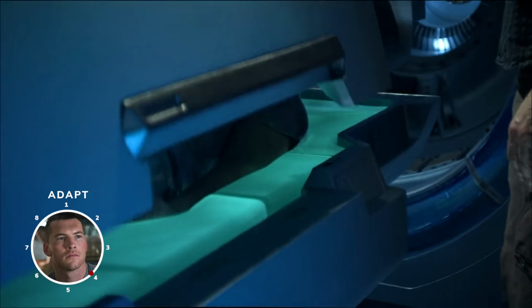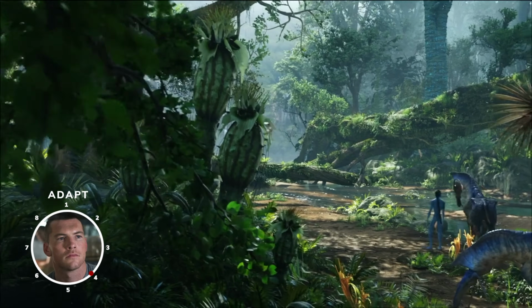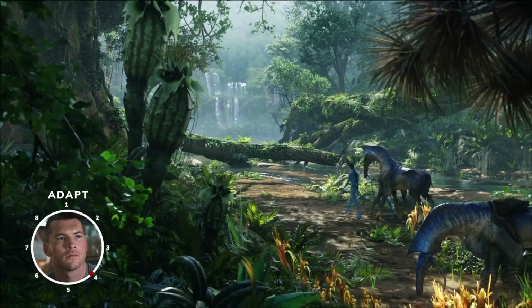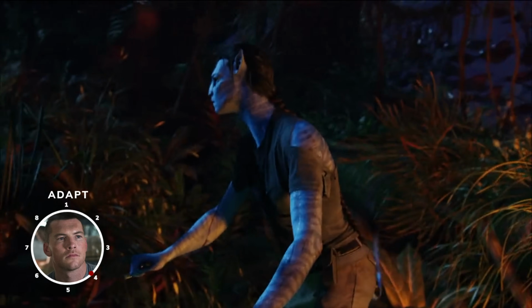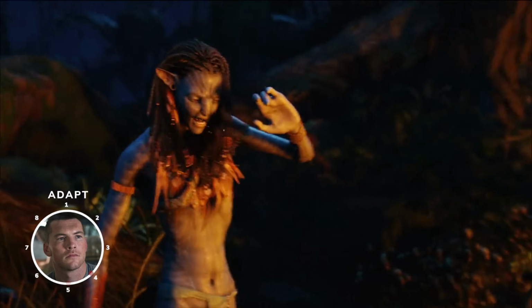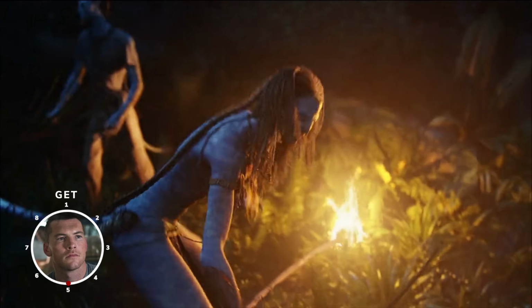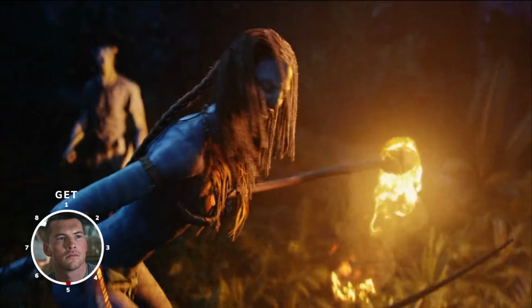Jake chooses to go back out to find the Na'vi, without Dr. Augustine's knowledge and with the approval of Quaritch. He escapes the base and searches for Neytiri in the jungle. Jake returns to the area where Neytiri found him and waits.